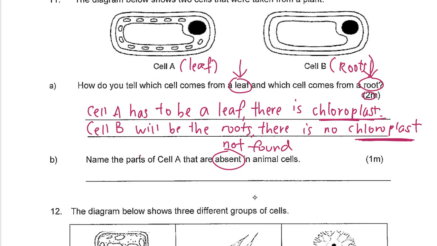Now, if you notice, the grammar over here talks about parts. So, in fact, this 1 mark refers to half mark plus half mark. You will need to label all the things that is not found in animal cells. For those who have only spoken about 1, you do not get any mark because in science, we have no half a mark. It's either 0 or 1 mark or 2 marks or full marks. You have got cell walls, you have got chloroplast. Okay, so that's for 2 things because of the plural form, parts.